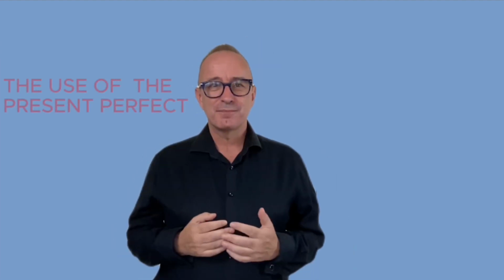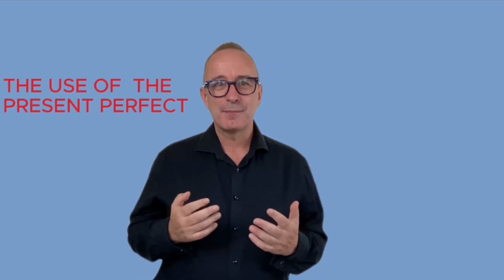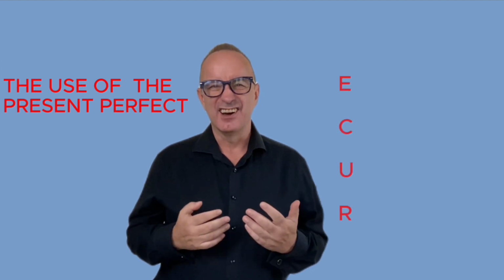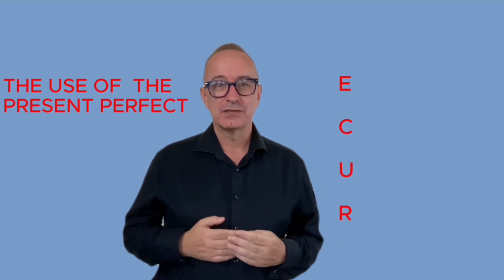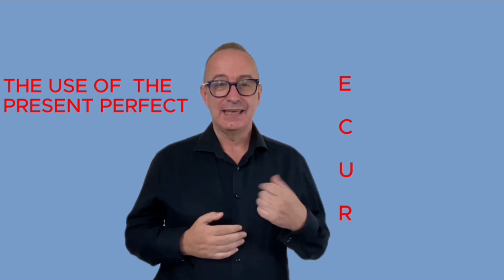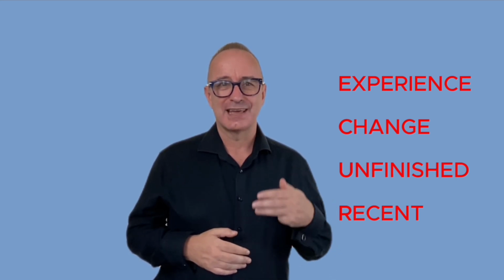But a PDF of all the most common irregular verbs is included in the download for today's lesson. The use of the present perfect can be summarized with this mnemonic, ECUR, okay? ECUR, which covers the four main uses. E stands for experience, C stands for change, U stands for unfinished, and R stands for recent, okay?